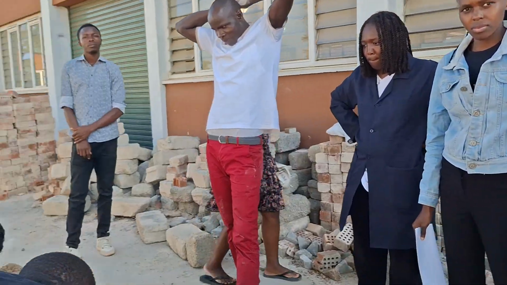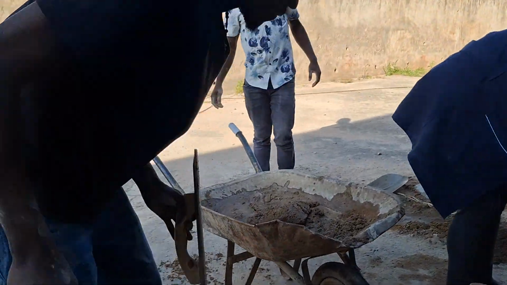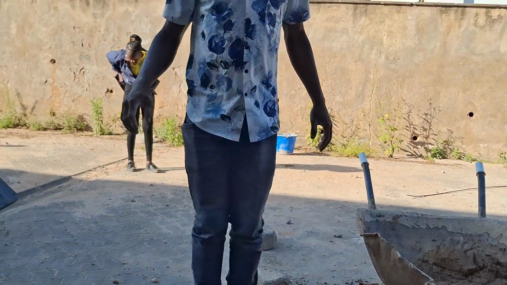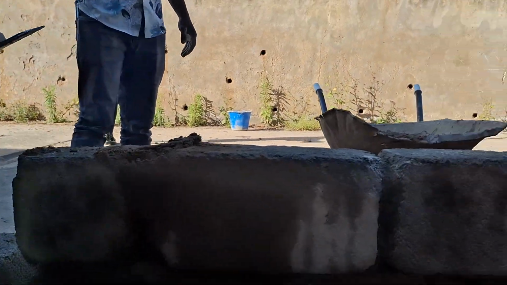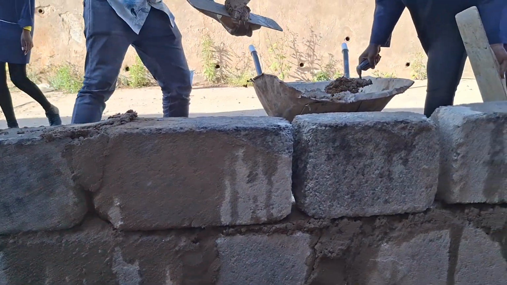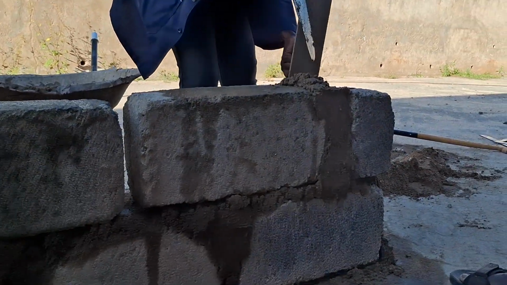Faster, let's go faster. Close the joint. Make sure the mortar is properly mixed. Good job, good job. After you close one joint, give the trowel and the wood float to another person to close the joint.